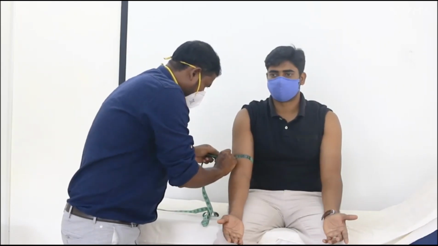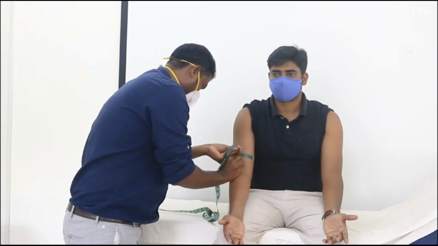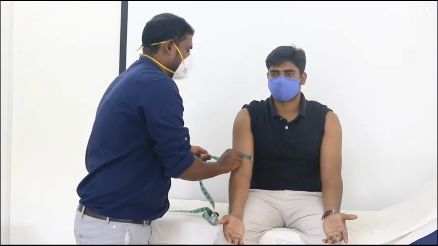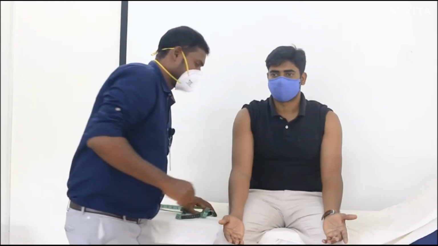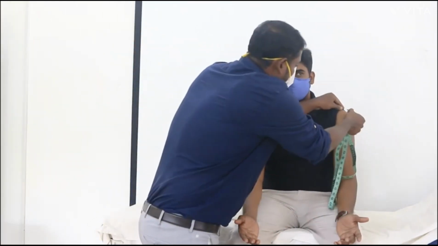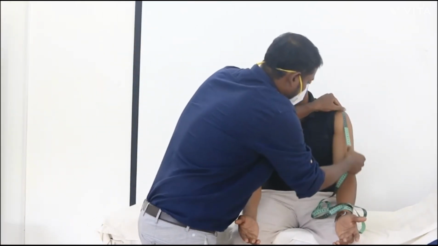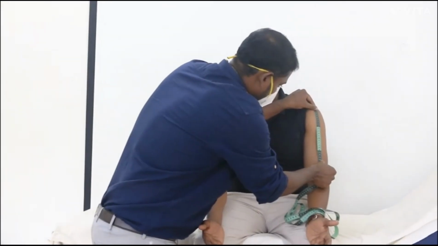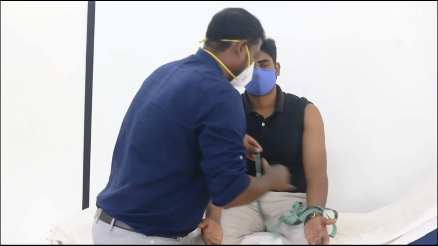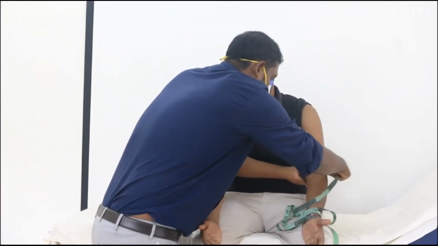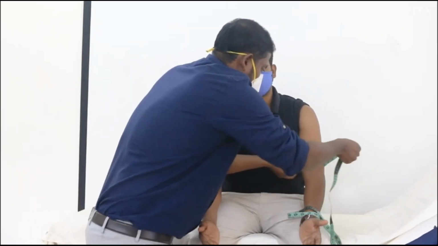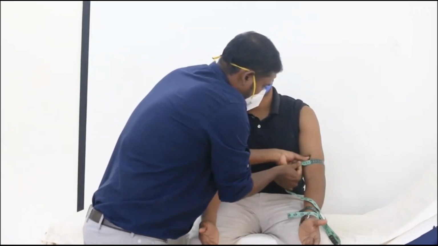Look for where the muscle has maximum bulk and measure from the bony point to the place of the maximum bulk. And at that level, we measure the girth of the limb. And then we measure the girth of the limb on the other side at the same level, same distance from the same bony point.